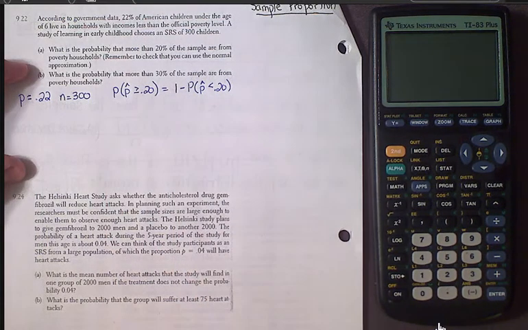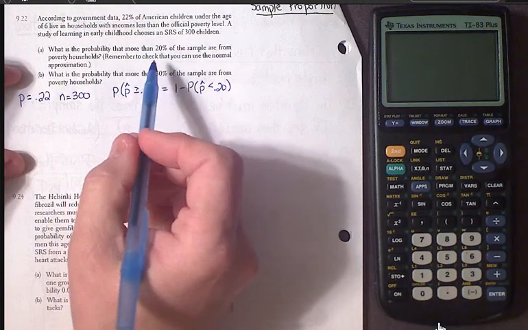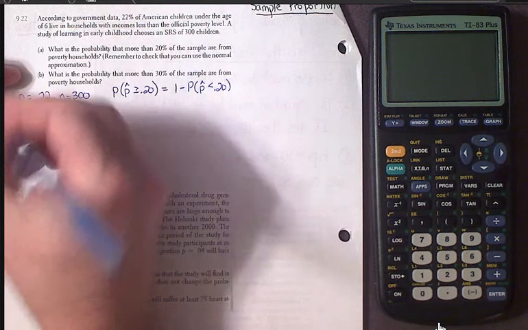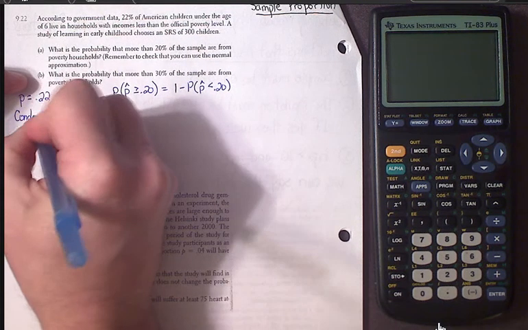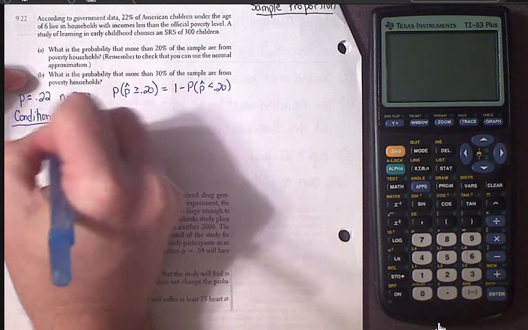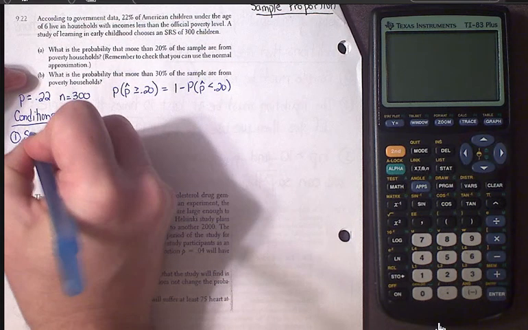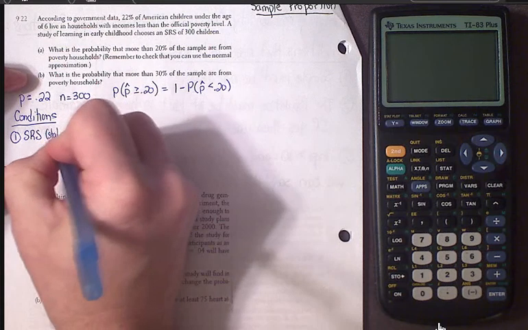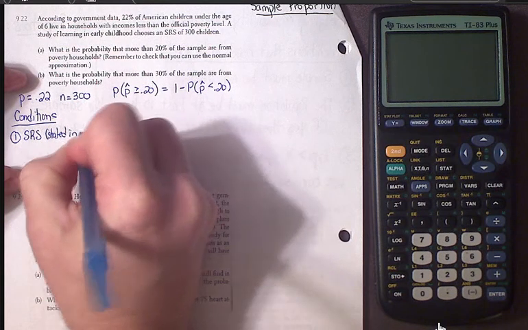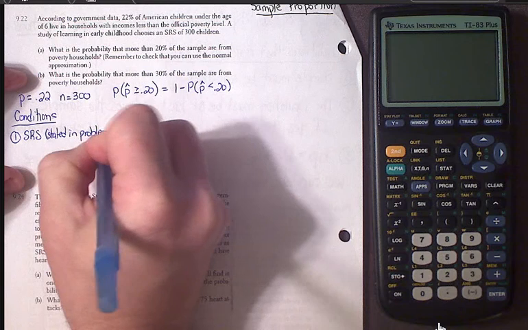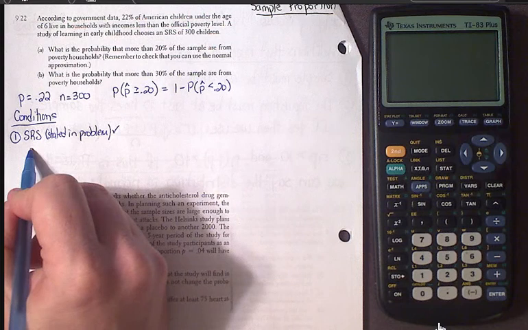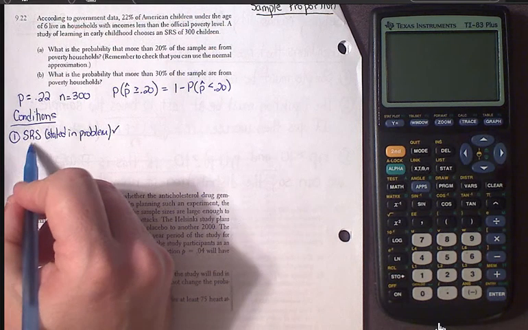All right, so before we can get going with a sample proportion problem, we need to check our conditions. There are 3 conditions we need to check. Condition number 1 is the sample must be an SRS, and that is stated in the problem. One of the reasons why we want it to be an SRS is because then we can say we know or assume that what we know about the population and the sample are going to be the same.